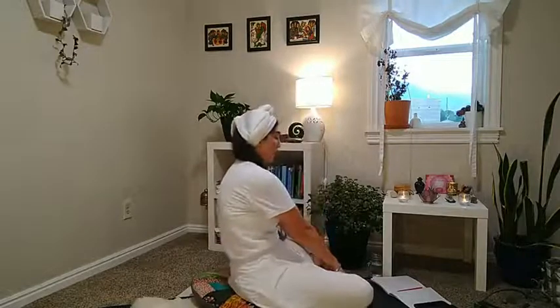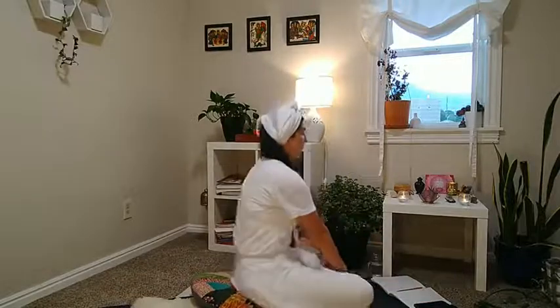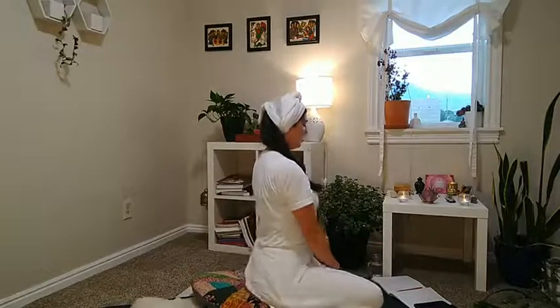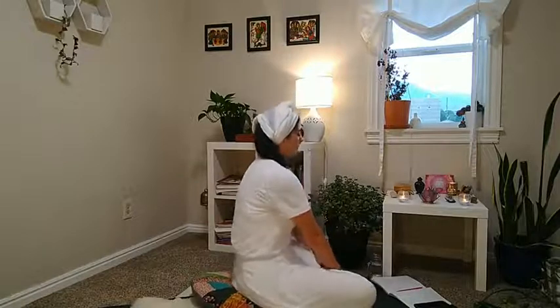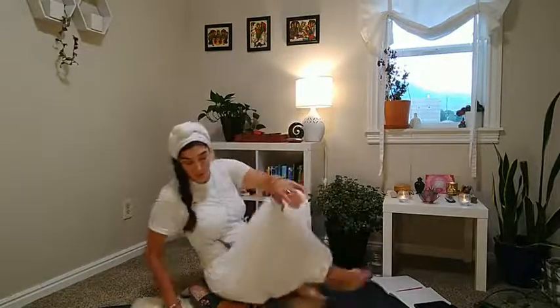Okay, now hands come to shins for spinal flex. Inhaling as the spine comes forward, exhaling as the spine goes back, chin stays level. Go ahead and begin. Powerful inhale through the nose and exhale through the nose.